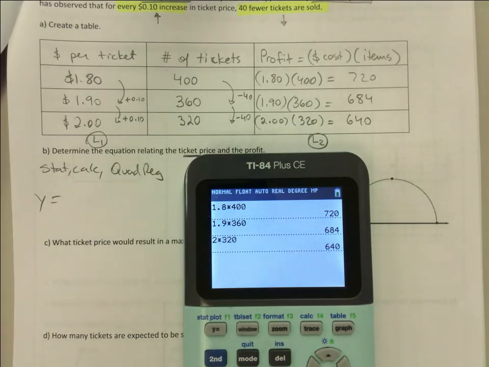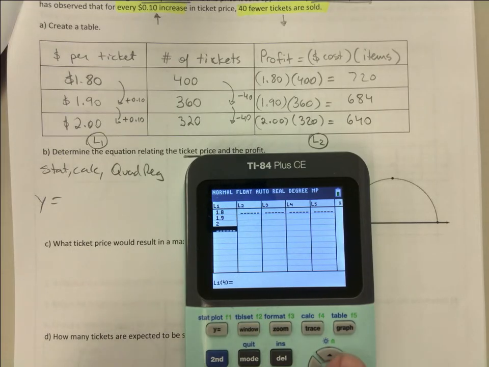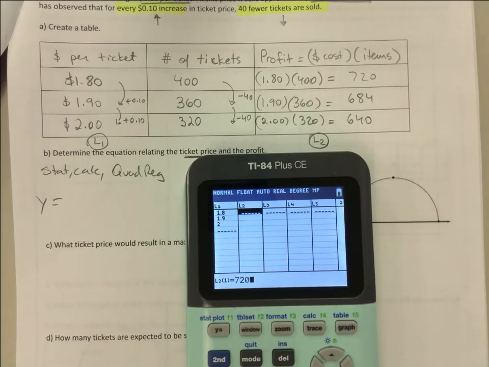Okay. So stat, edit, clear whatever you have in there. $1.80, $1.90, 2, 720, 684, 640. Do I need to do the zoom stat? I don't need to do the zoom stat just yet.